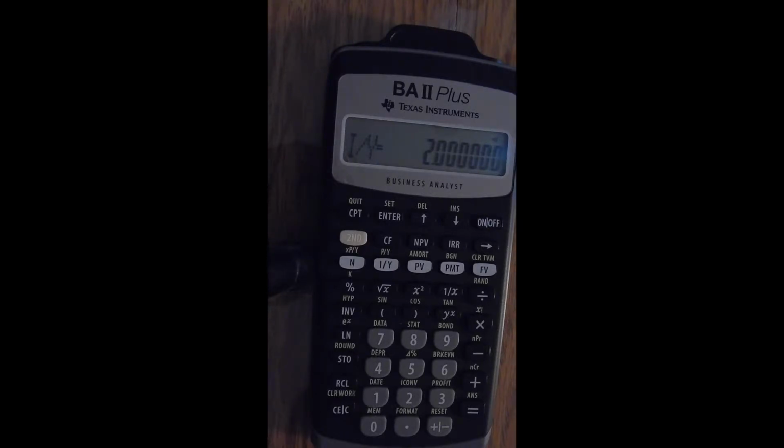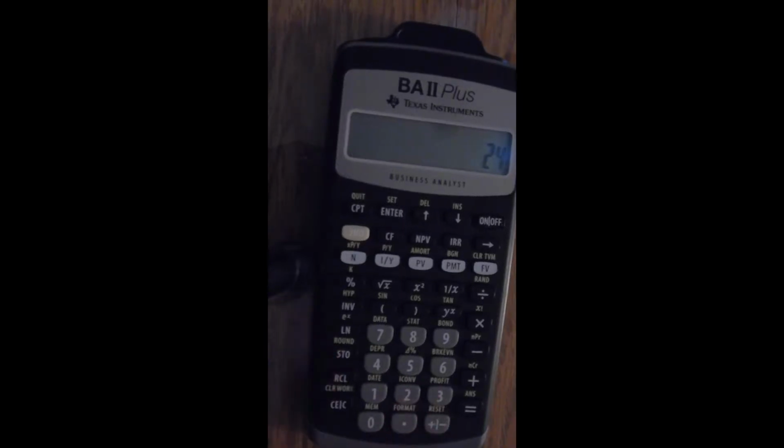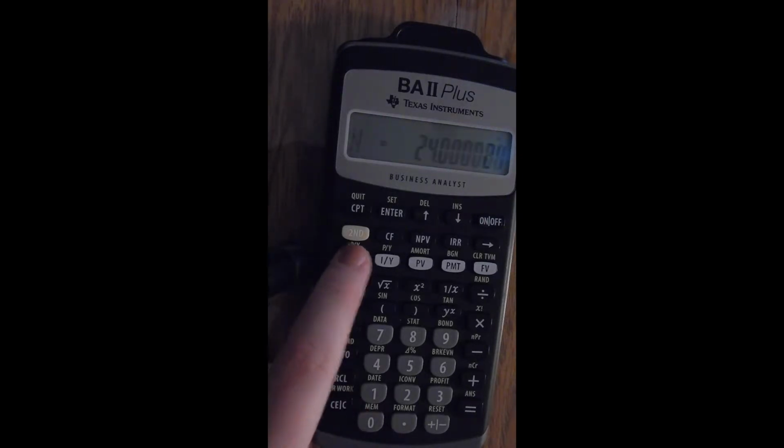And then we're looking at this for 12 years in the future. So we actually want to put 24 in for N. Since our interest rate compounds semi-annually, we actually have 24 times that our interest compounds.